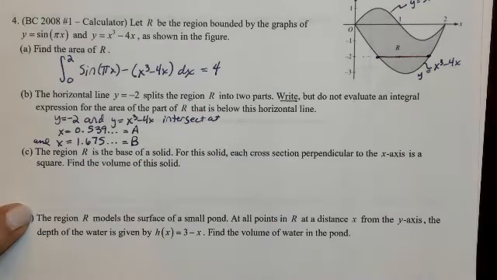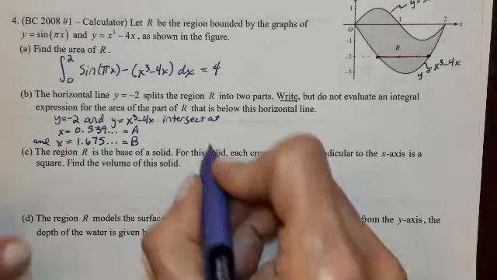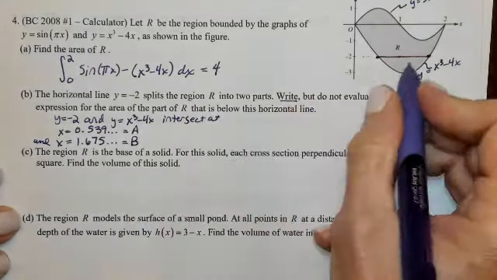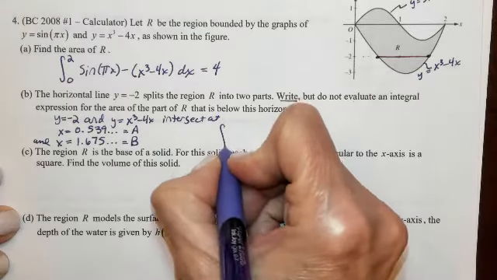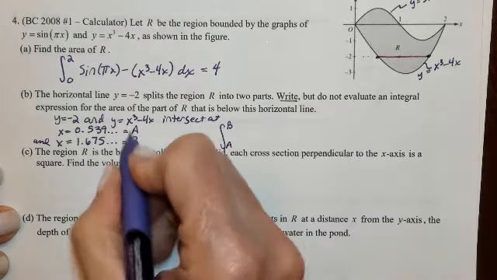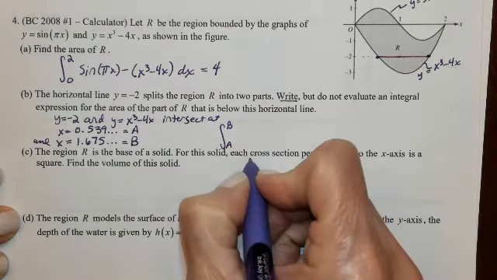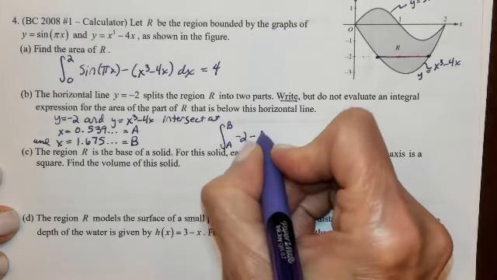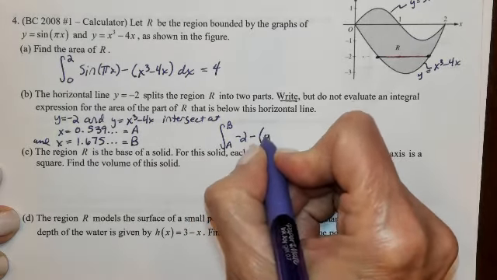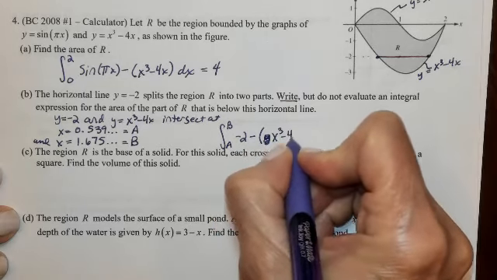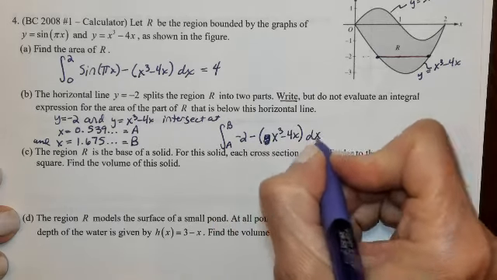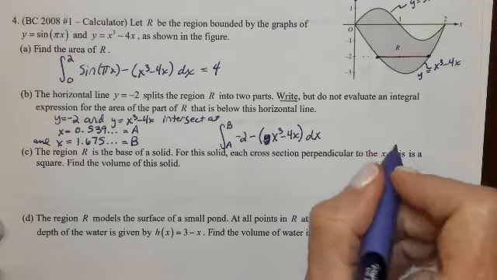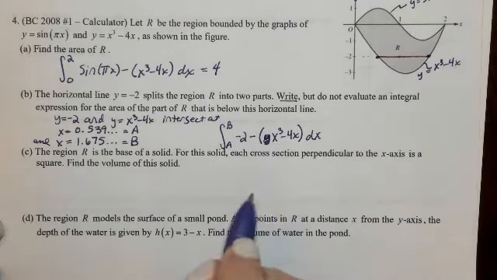So my area is now, the area of what they ask for is going to be the integral from A to B of the top, which is sine of pi x, minus the bottom. Make sure you put parentheses around there. Whoops. x cubed minus 4x with respect to x. And that's it. That's a safe stop, and I'll just leave it like that. So that is the area that I'm asked to give.